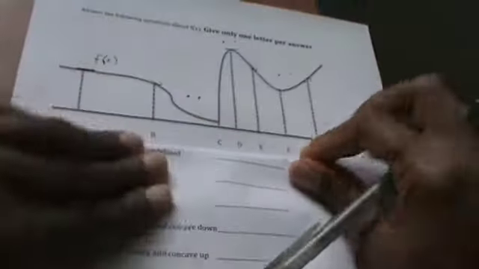All right, so give me a moment. I'm going to fold this up. Make sure we get as much of this in the frame as is possible.